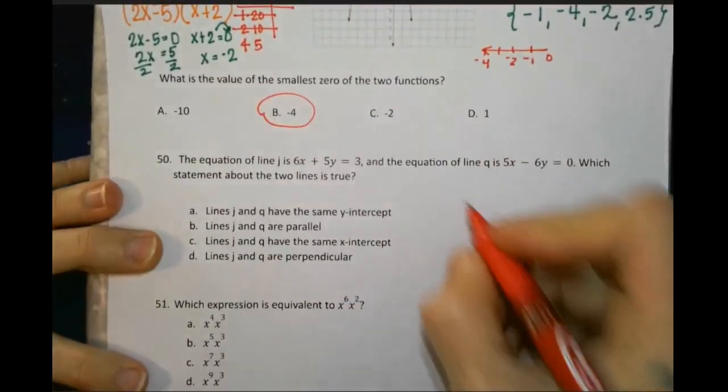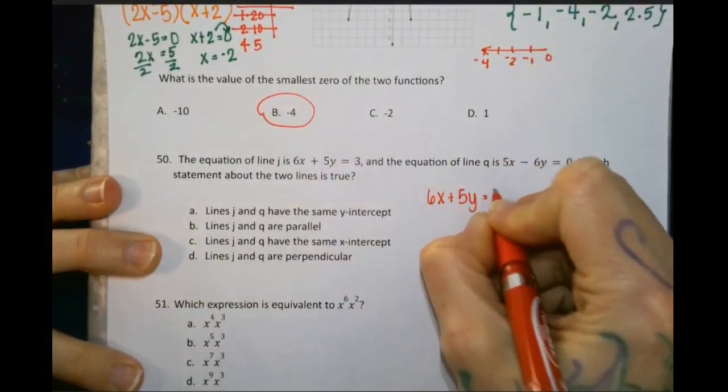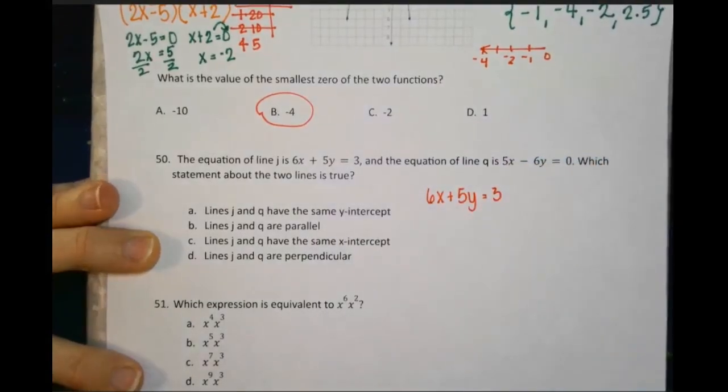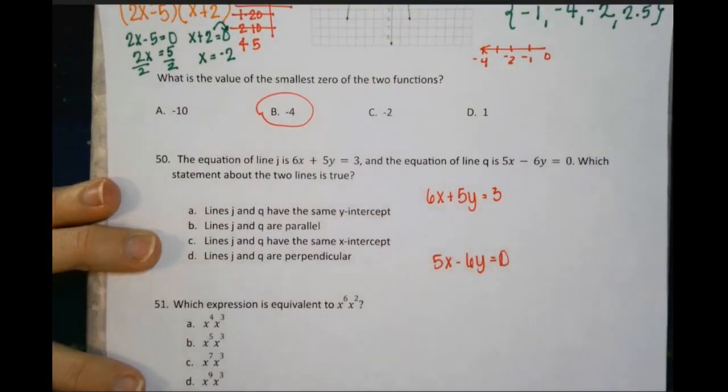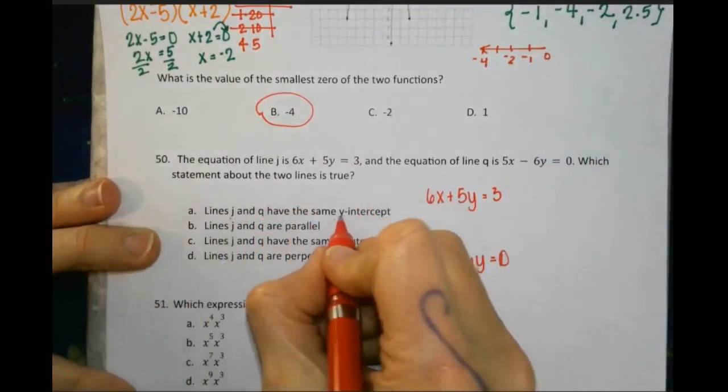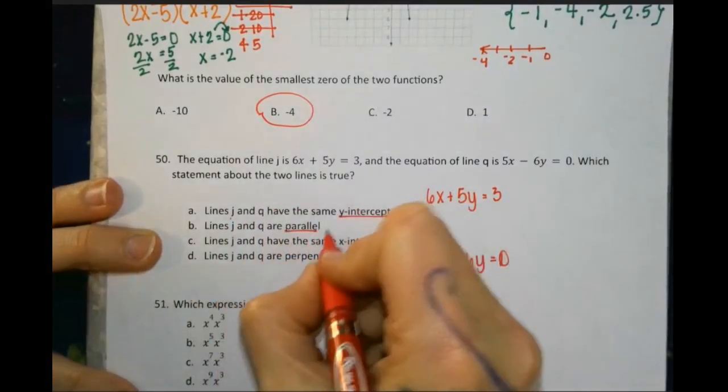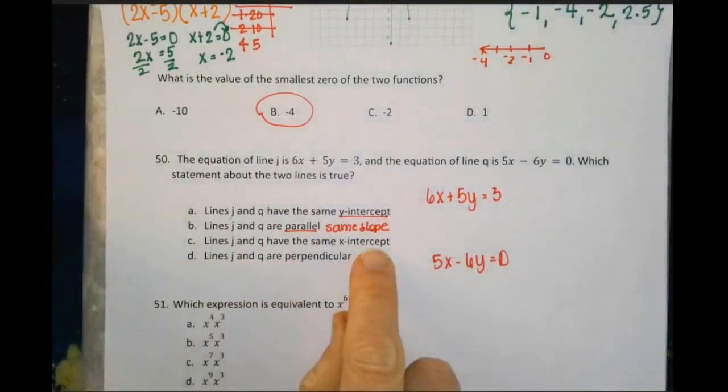All right. Number 50, the equation of the line J is 6x plus 5y equals 3. The equation of Q is 5x minus 6y equals 0. Which statement is true about the two lines? Line J and Q have the same y-intercept. They're parallel, which means same slope, same x-intercept.